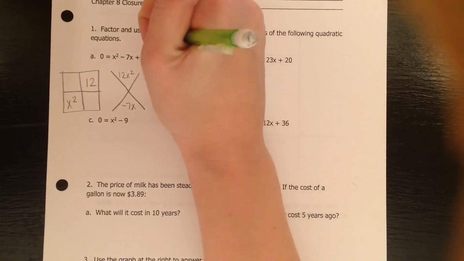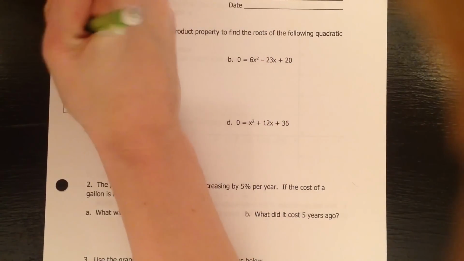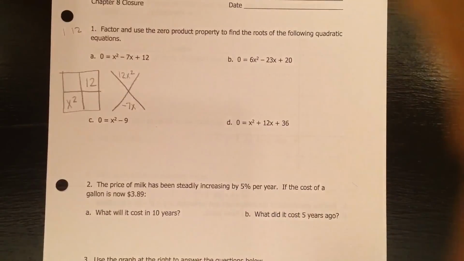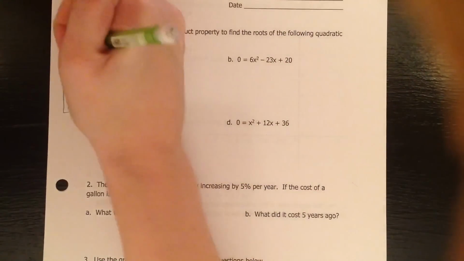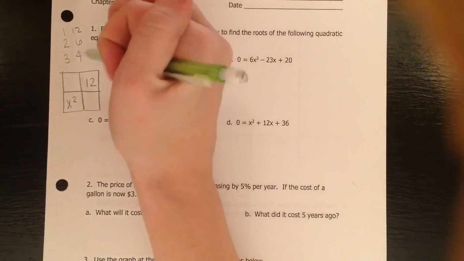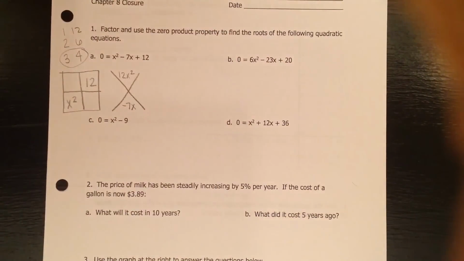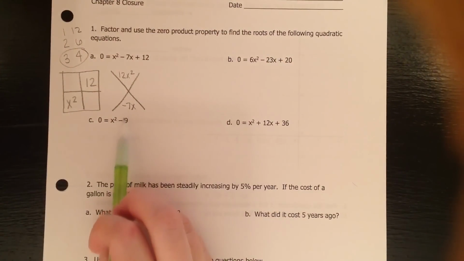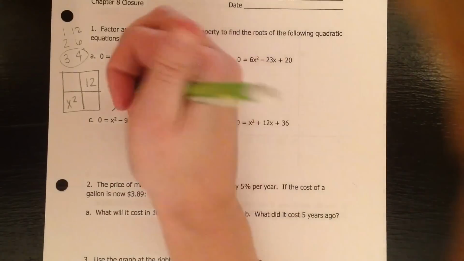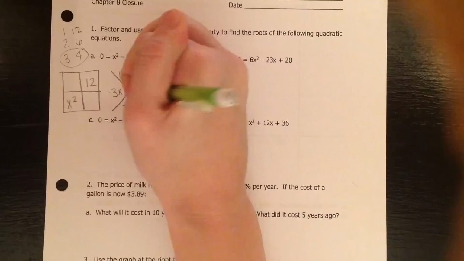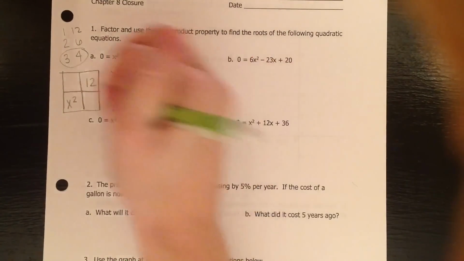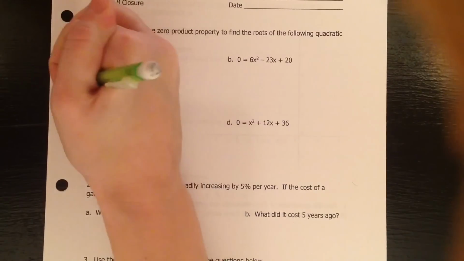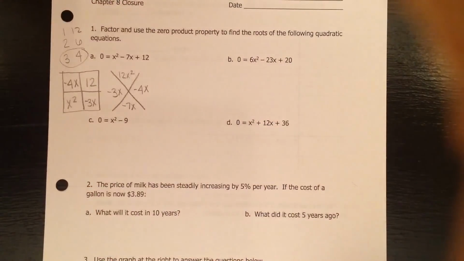So we need things that multiply to 12 and add to negative 7. So we have 1 and 12, 2 and 6, and 3 and 4. So the only ones that add up to 7 are 3 and 4, and since this is a negative 7, both of ours are going to be negative. So we have negative 3x and negative 4x. We're going to put those in our generic rectangle, so negative 3x, negative 4x, and find the outside.